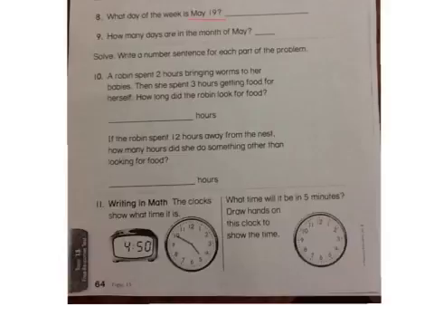If the robin spent 12 hours away from the nest, how many hours did she do something other than looking for food? So, depending on what your answer is here, on how many hours she spent looking for food, you have to think if she spent 12 hours away from her nest total, how many hours of the 12 did she spend looking for food?